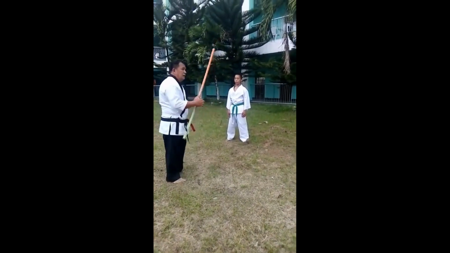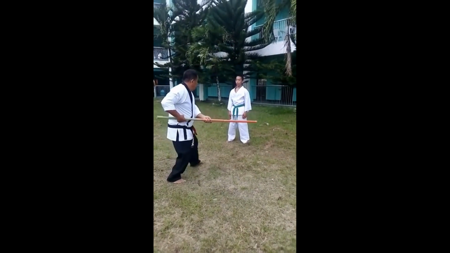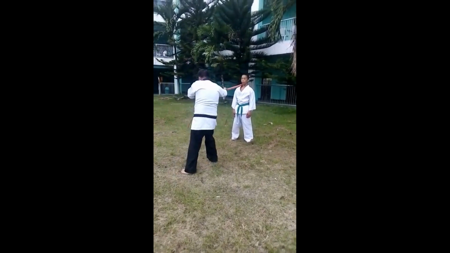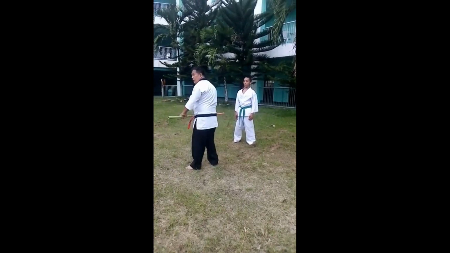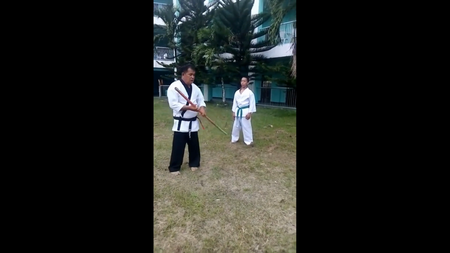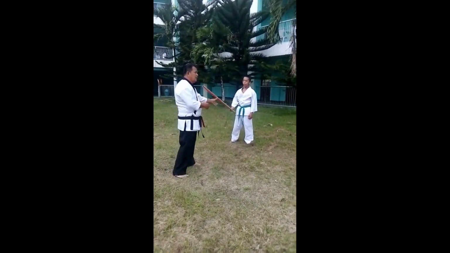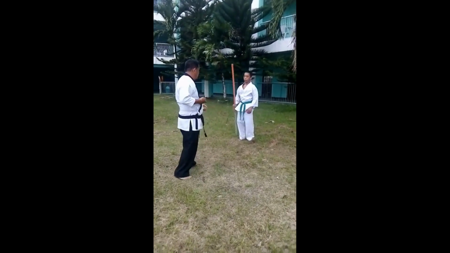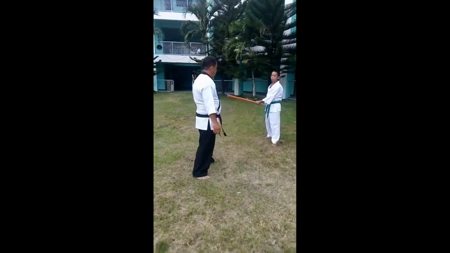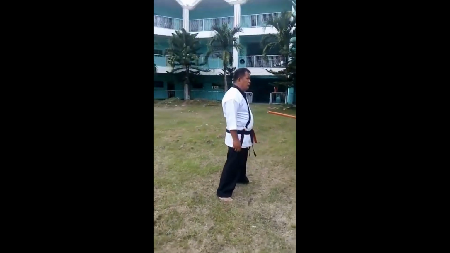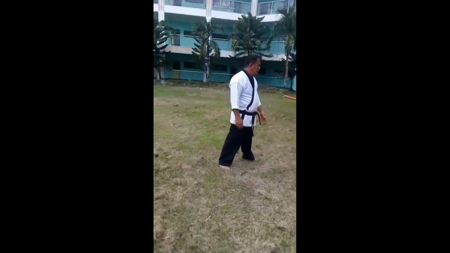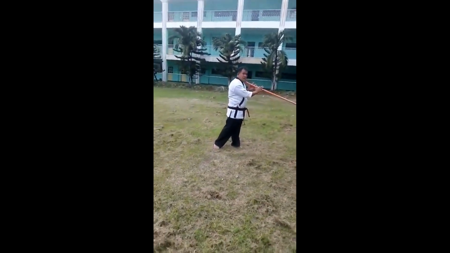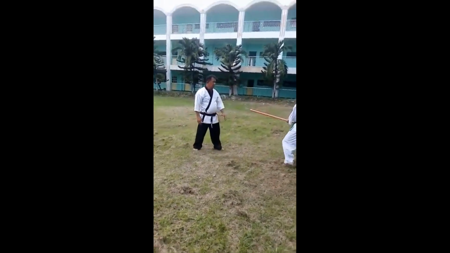Or else, we use this one, 1, 2, and then 1, 2. The same procedure. Okay. Now, the same procedure as your hand techniques. Only we hold the stick. Okay.